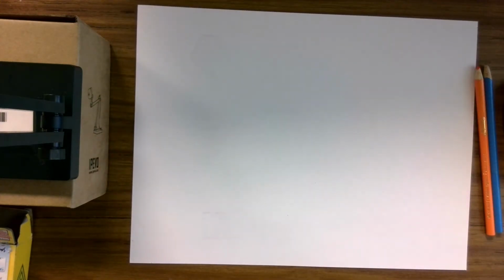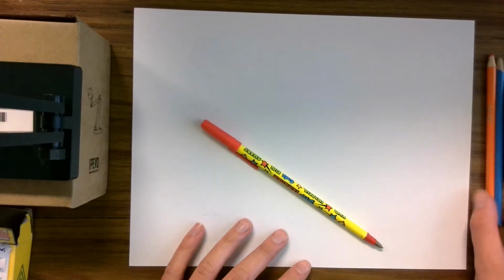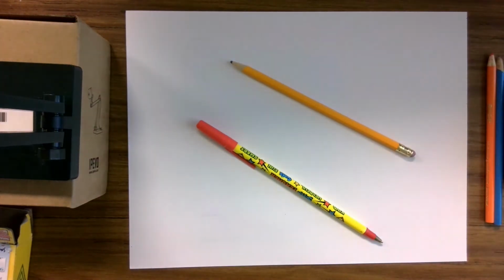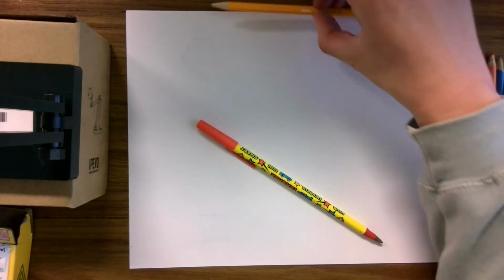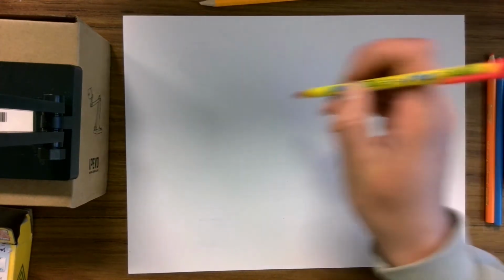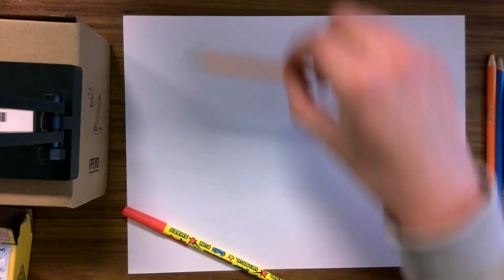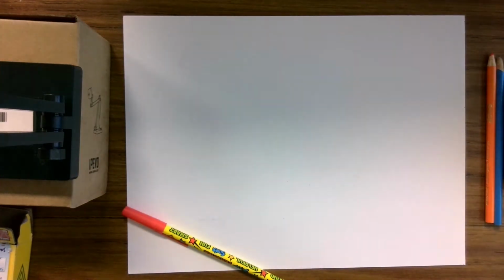So the first thing we're going to use is actually a pen. Make sure you grab your pen. You can use a pencil too. That's fine for this project. But when I'm coloring things, after drawing a line with a pen, it doesn't smudge as much as it would with a pencil. So I can show you that actually.